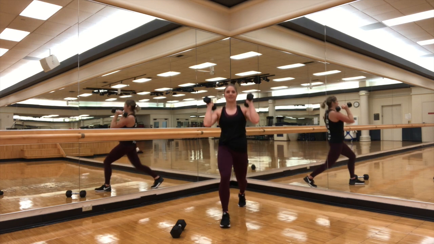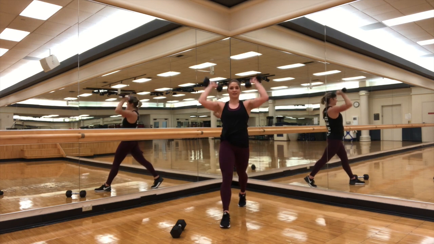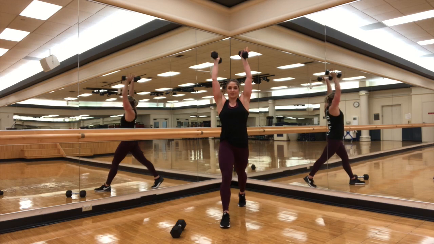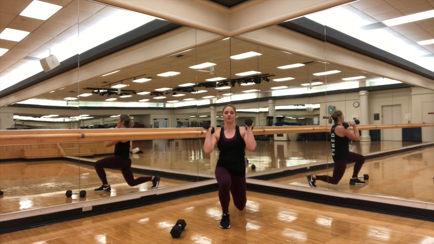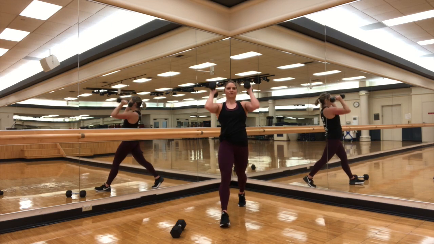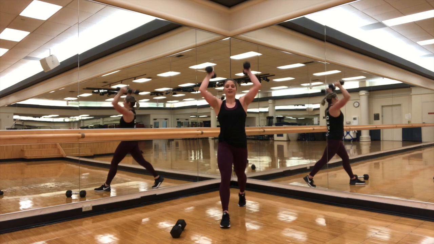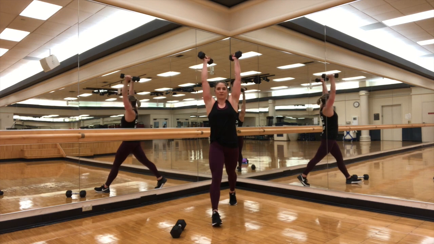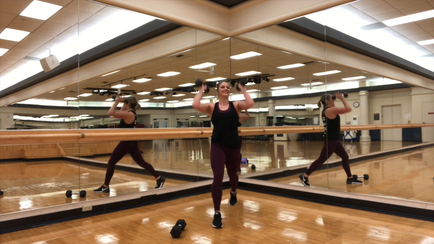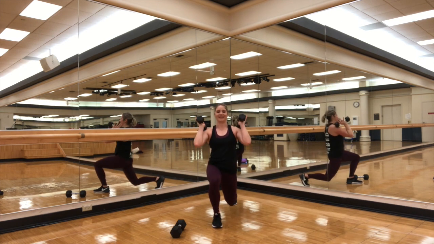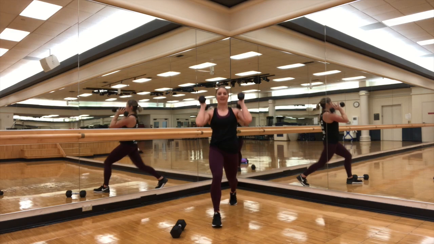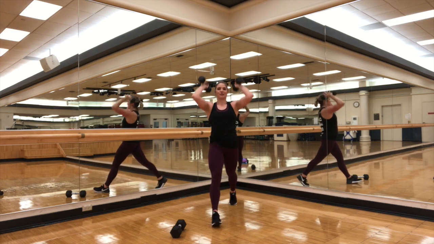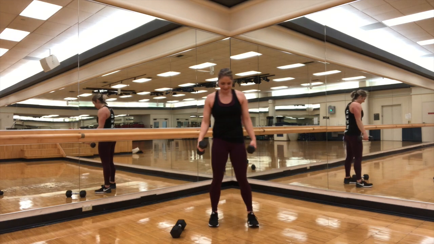30 seconds. So they can press out, or if it feels better on their shoulders, they can press neutral. That's a neutral press with those palms facing each other. Again, progressing, going into maybe a curl and press. Okay, less than 10 seconds. We got this. RDL in a row. In 3, 2, 1. Get your rest.